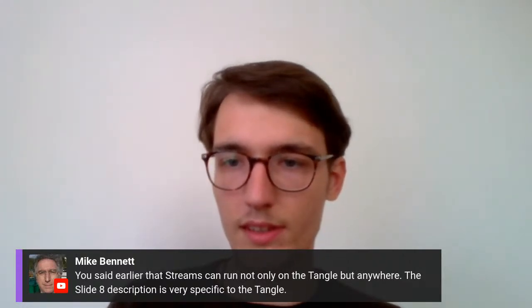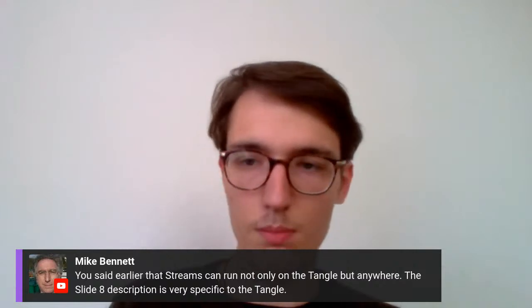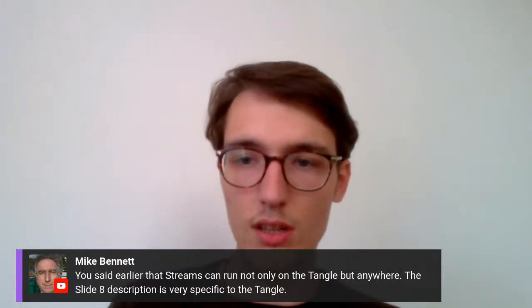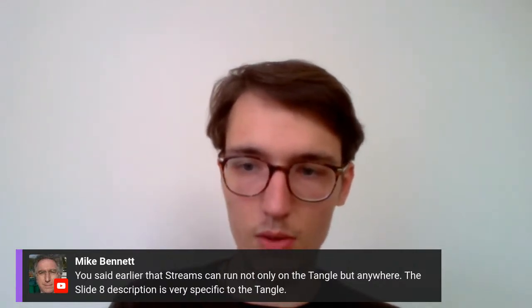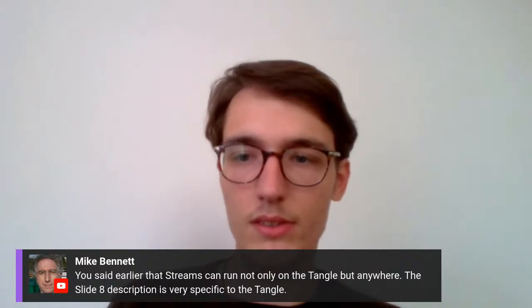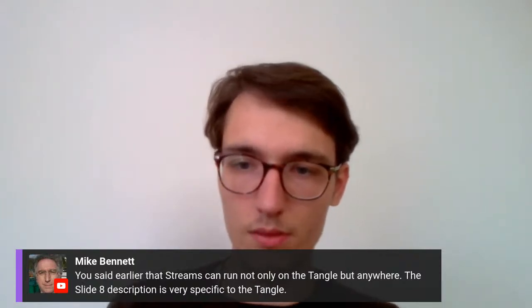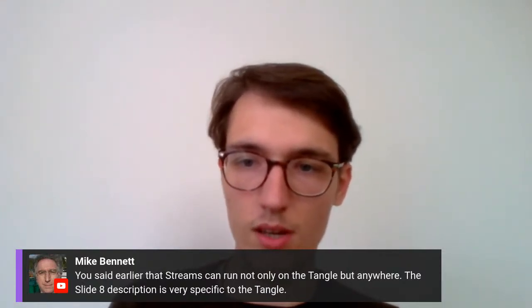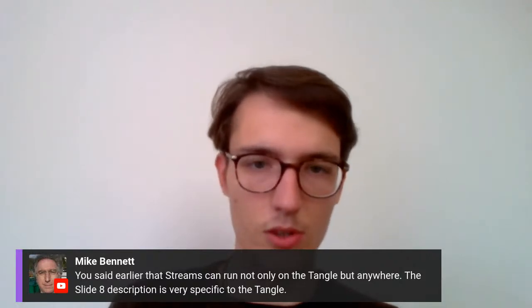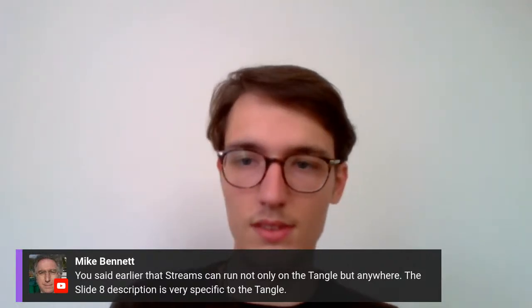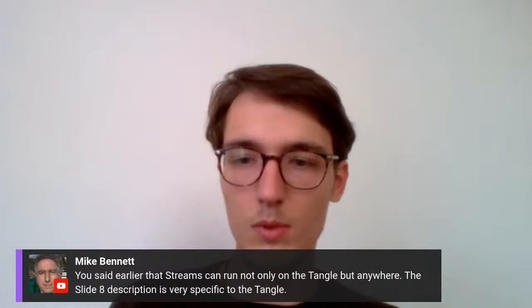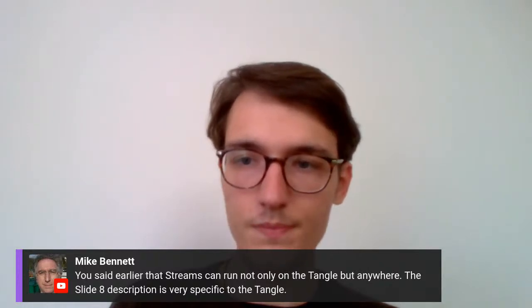But yes, the slides are very specific to the Tangle because the channel application, which was released now, was developed with the Tangle in mind. Now, I have never tried it with another transfer medium, and I also haven't seen any examples using another transfer medium.